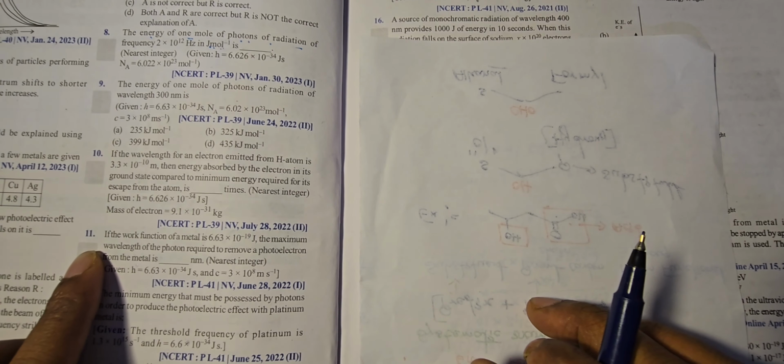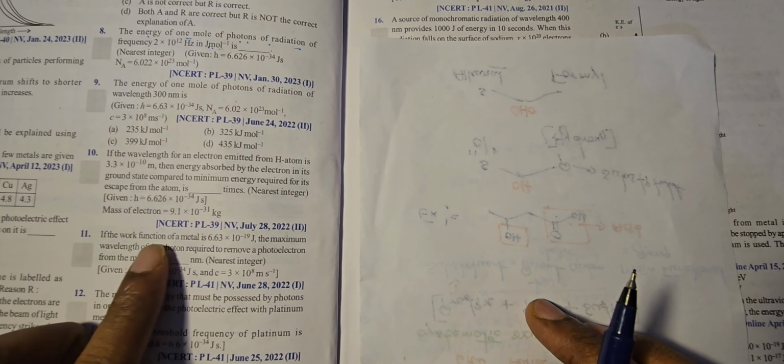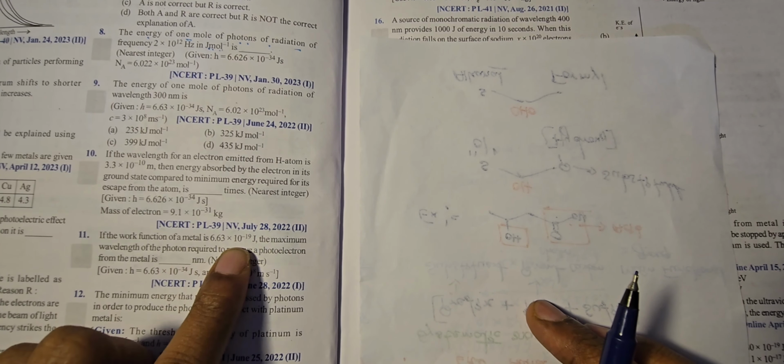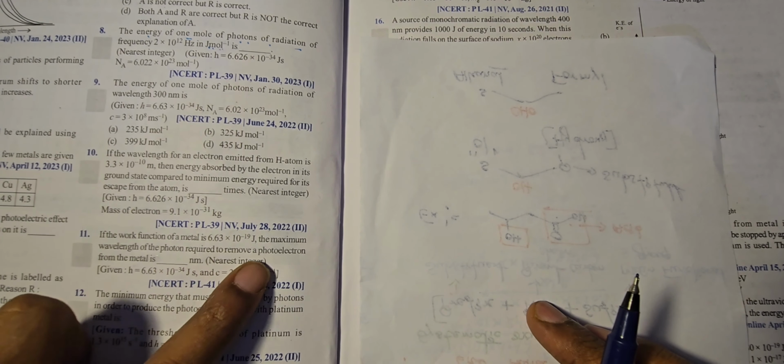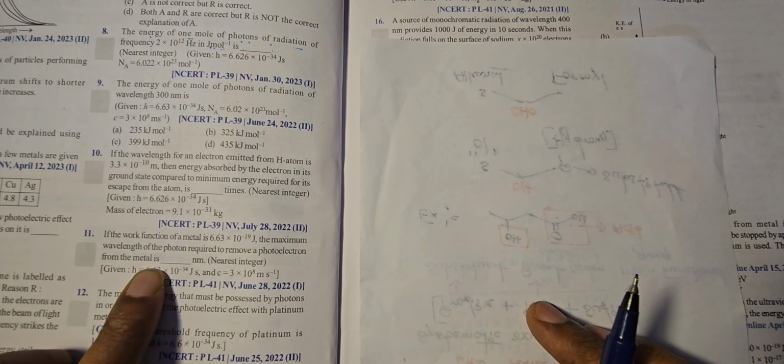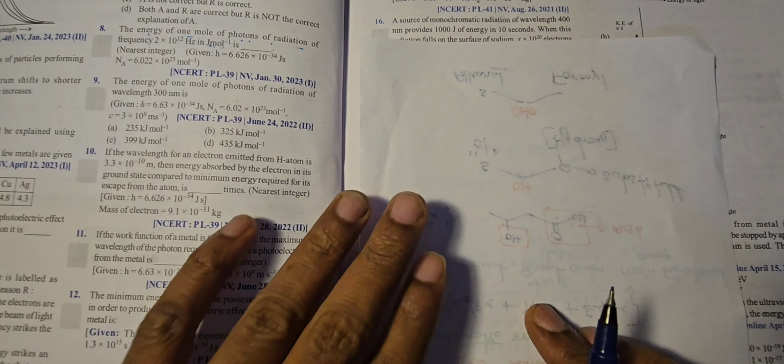Question number 11, students. If the work function of a metal is 6.63 into 10 power minus 19 joules, the maximum wavelength of photon required to remove a photoelectron from the metal is dash nanometers.